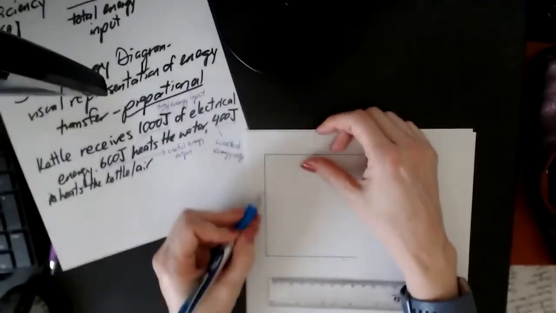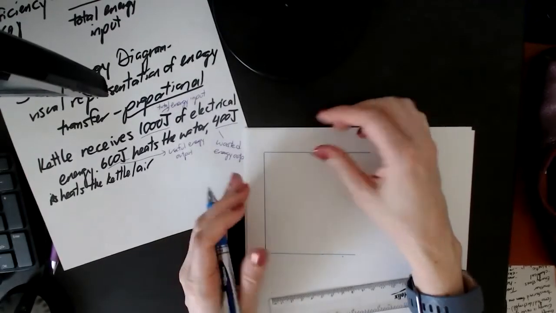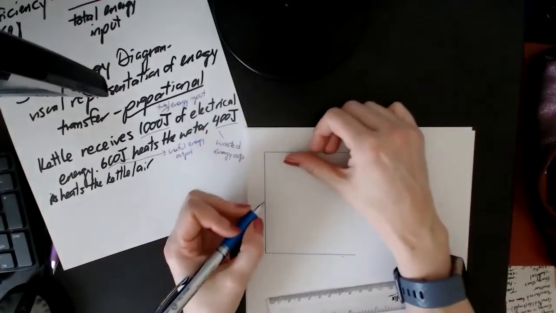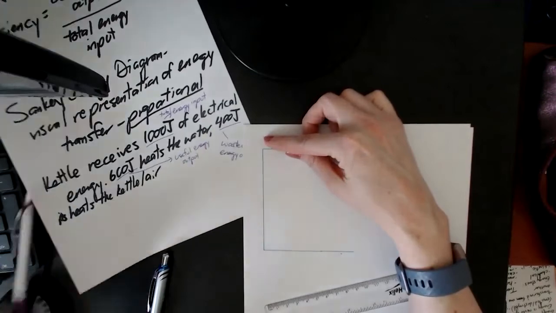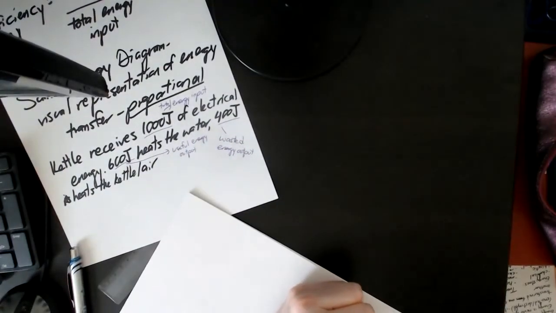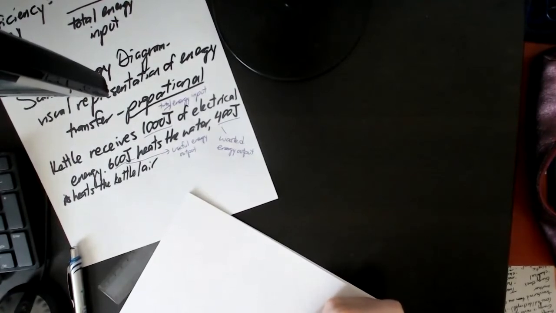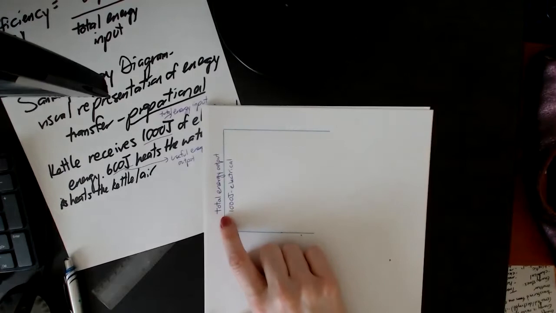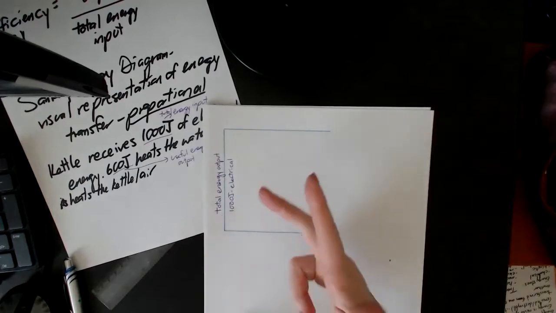Now, and then I can label this if I want. This is the energy input. The idea is it's an arrow, so it's showing you the transfer from one type of energy to another. So if I wanted, I could label this total energy input. And I would also, preferably, label it with the value and the type of energy. So we know that this is electrical energy, okay? And it's 1,000 joules. So there, I've got my total. So that's the first label you need. You always need 3 labels on this.